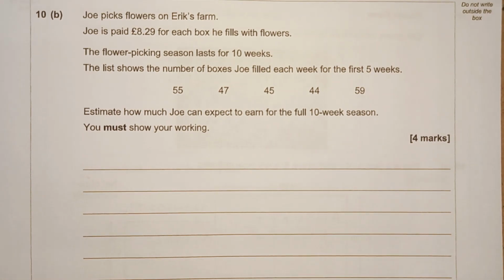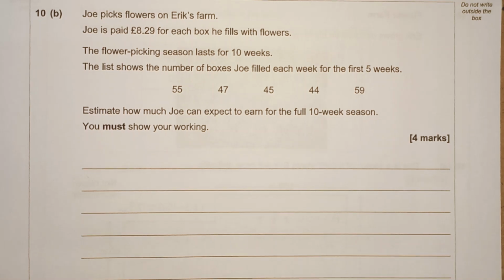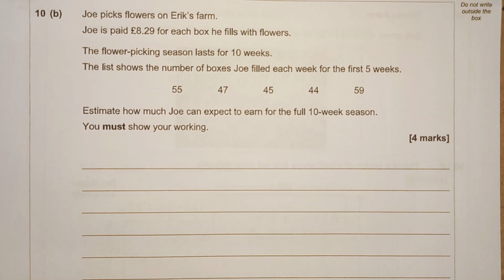(10B). Joe picks flowers on Eric's farm. Joe is paid £8.29p for each box he fills with flowers. The flower picking season lasts for 10 weeks. The list shows the number of boxes Joe filled each week for the first 5 weeks. Estimate how much Joe can expect to earn for the full 10-week season. You must show your working.